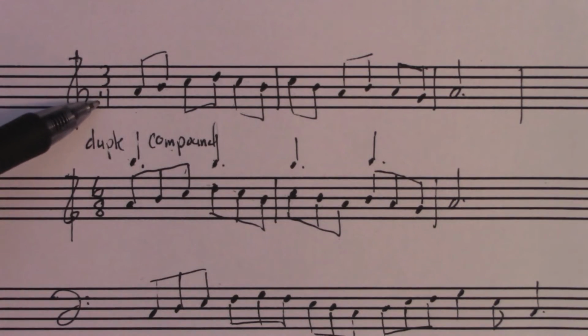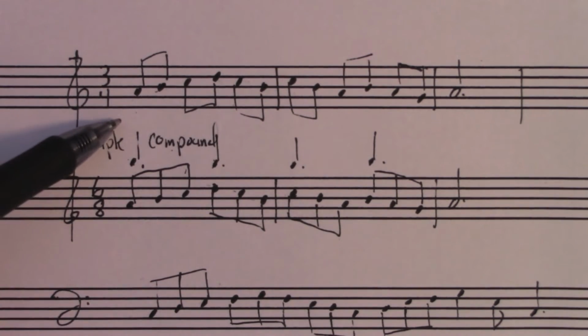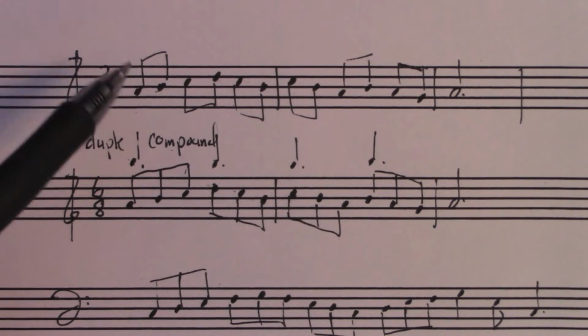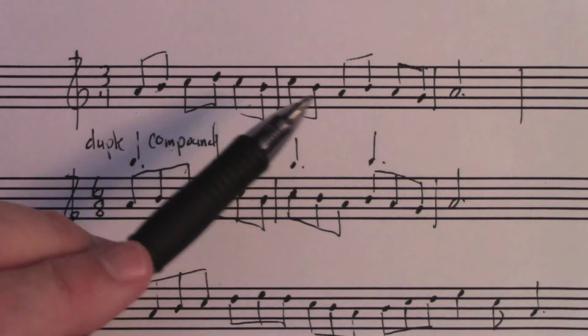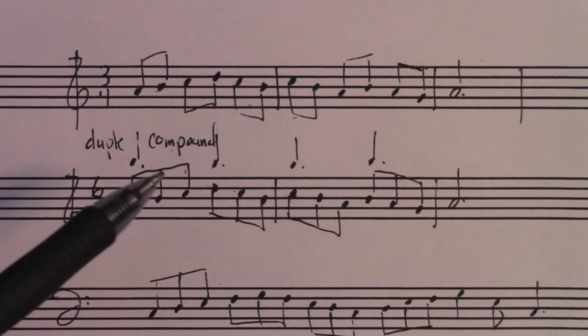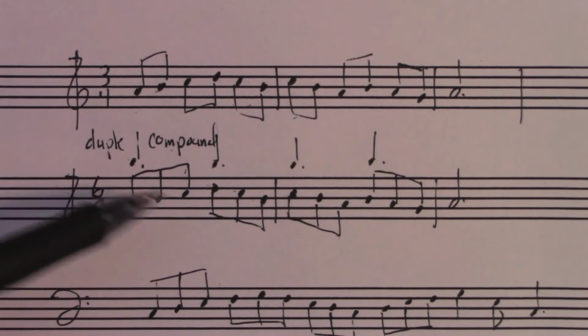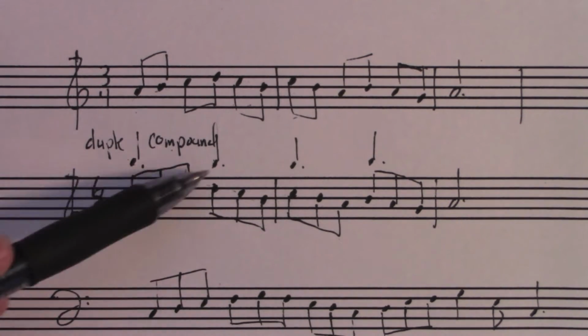Now, 3/4 also has 6 eighth notes worth of stuff in every measure, but they are grouped differently. So here the beat is 1 and 2 and 3 and 1 and 2 and 3, and 6/8, 1 and 2, 2, 2, 1, 2, 2, 2, 2. Compound duple. Our beat is a dotted note.